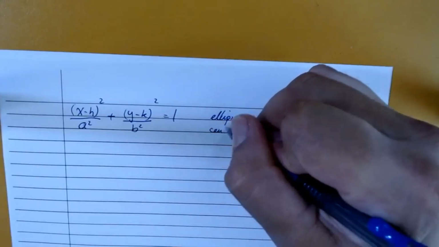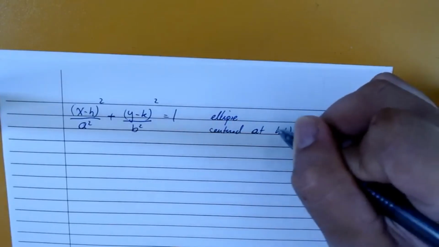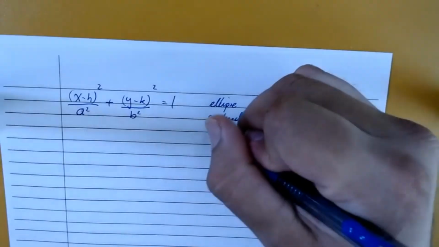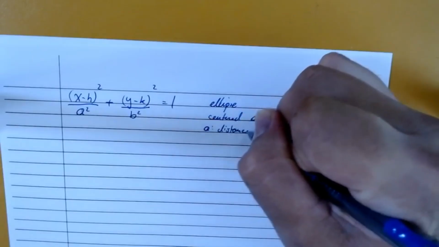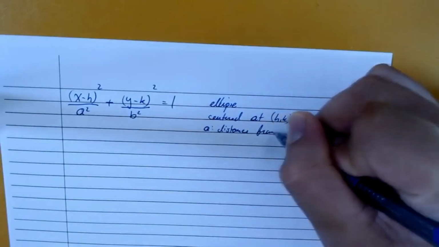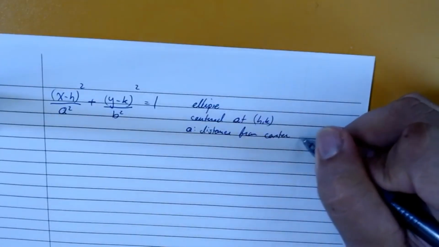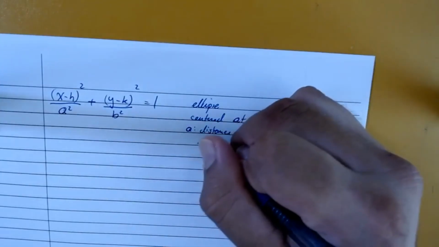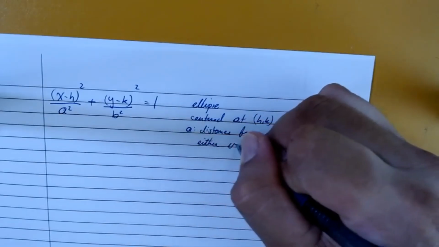It's going to be centered at h comma k. The value a is the distance from the center to either vertex.